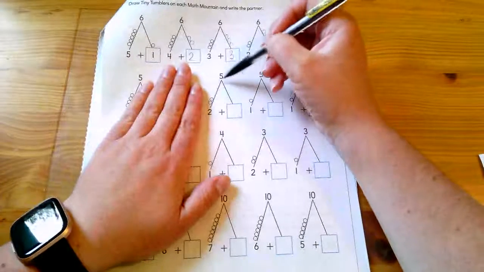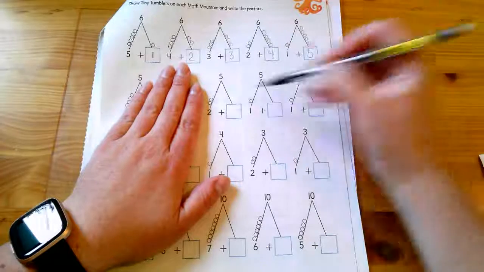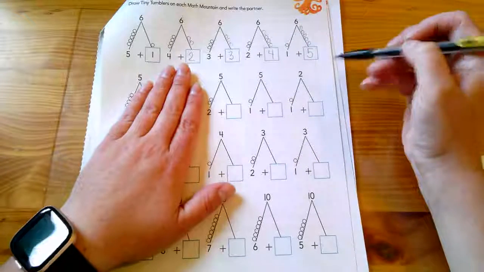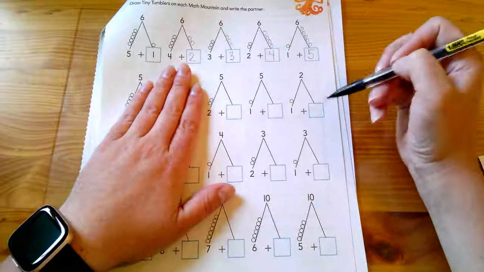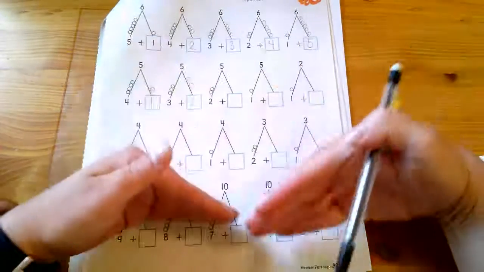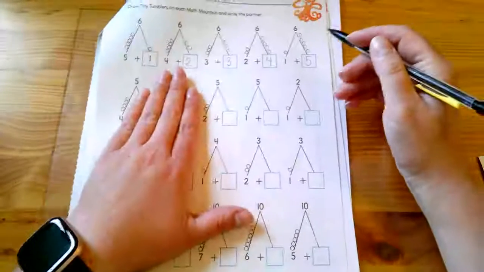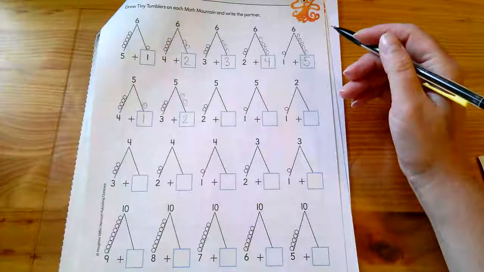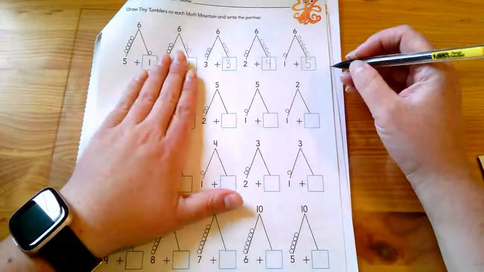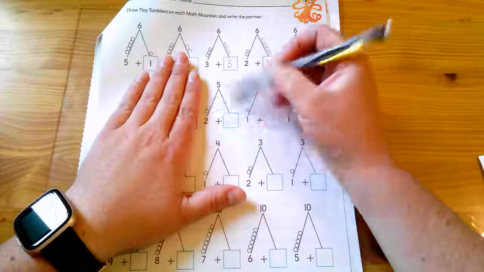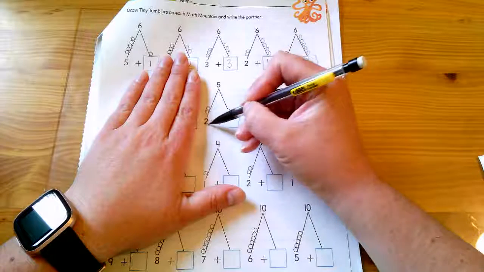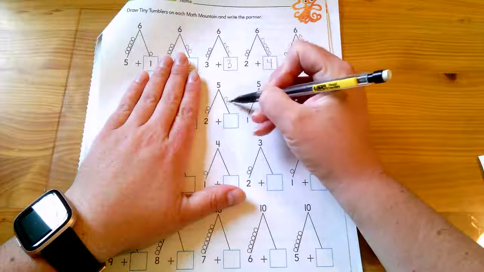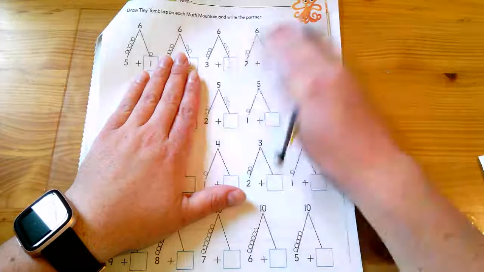Try doing the next 3 math mountains to finish out this row on your own. And then we'll come back together and check and keep working our way down the page. All right, so let's see what you got for this one in the middle here. 2, 3, 4, 5, stop.